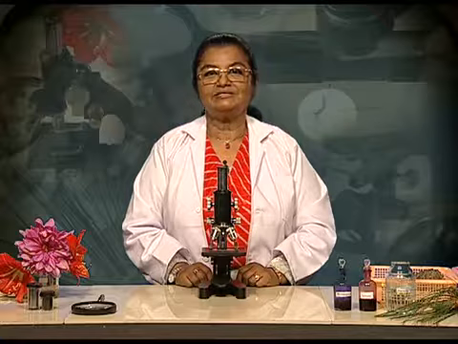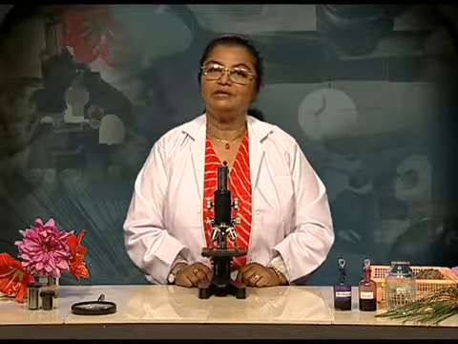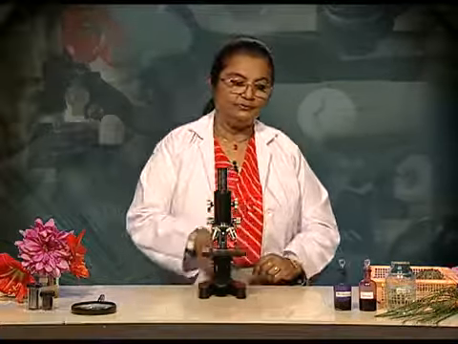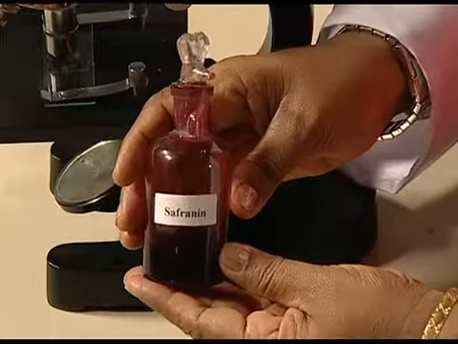What is the advantage of using stains to look at cells? Well, the cells and cell organelles are transparent. Therefore, certain stains are used to enhance the contrast in the microscopic image. They reveal the details more clearly. Some examples of stains are methylene blue and safranin.